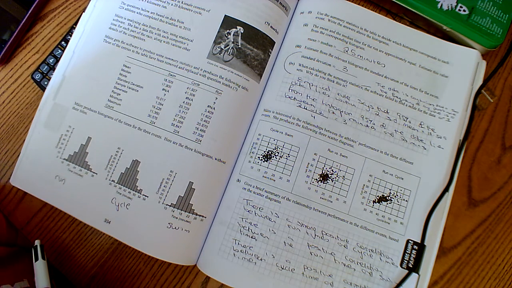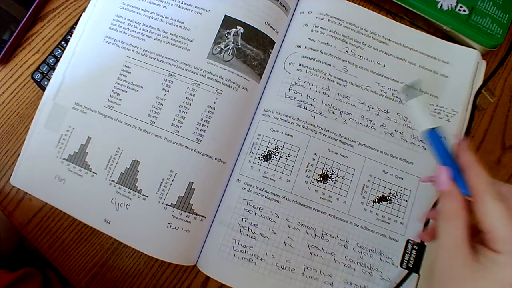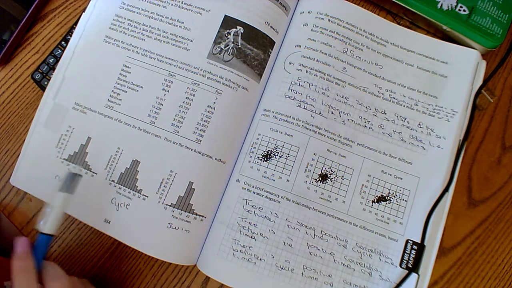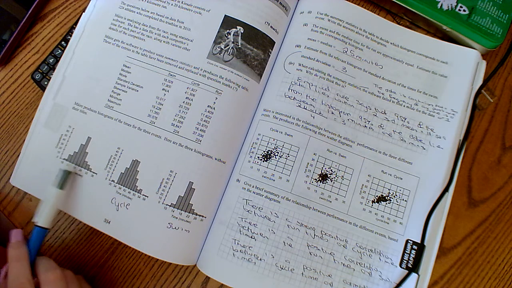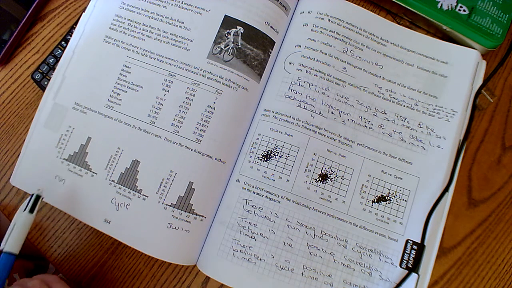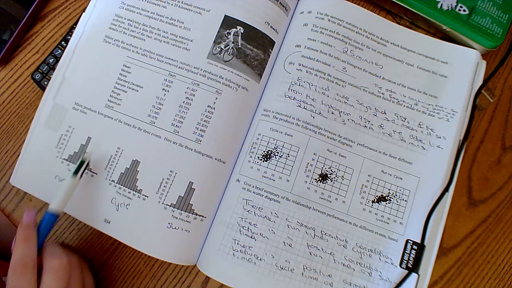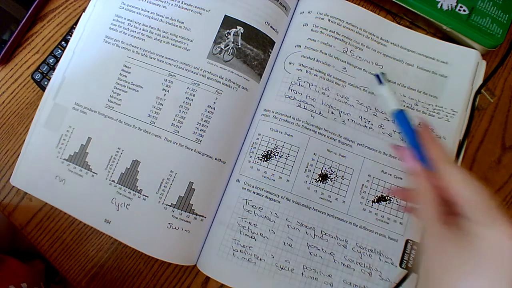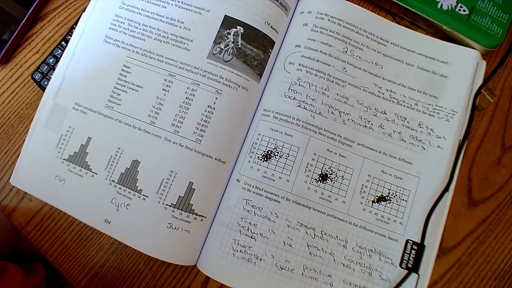I'm also asked for the next part, which says the mean and the median times for the runs were approximately equal. Estimate this value from the corresponding histogram. So I'm looking at my run here, and we can see that it's not symmetrical, but it isn't far off it. So I said that it would be roughly along here, and that the mean and median would be equal to about 25 minutes.